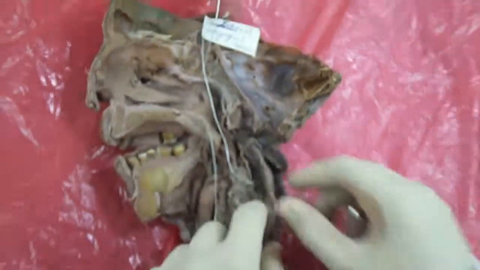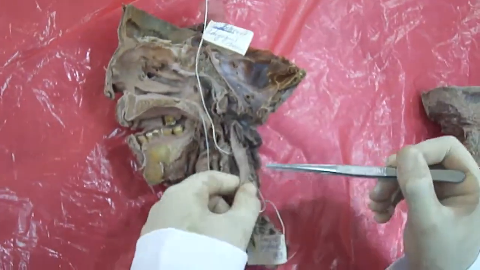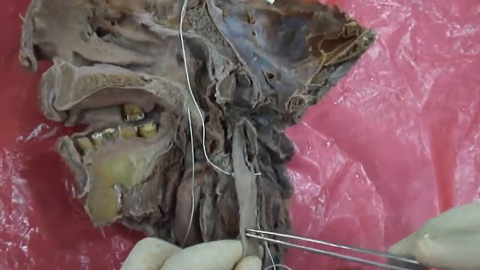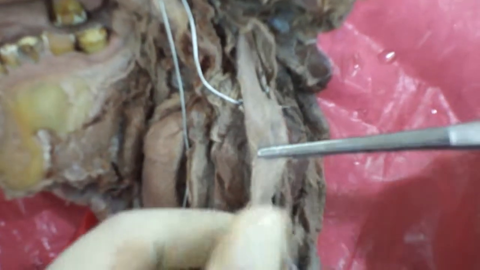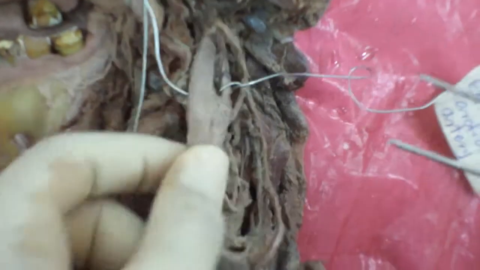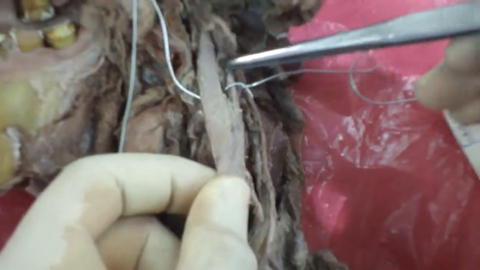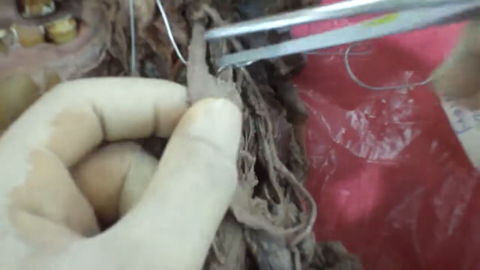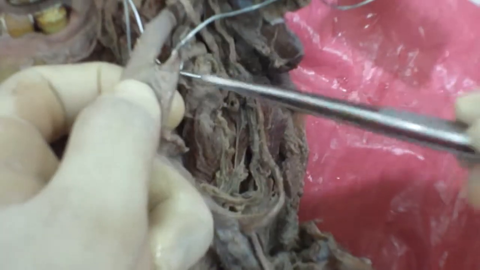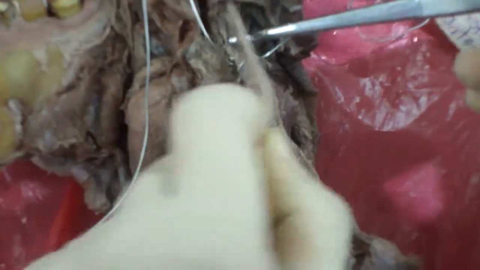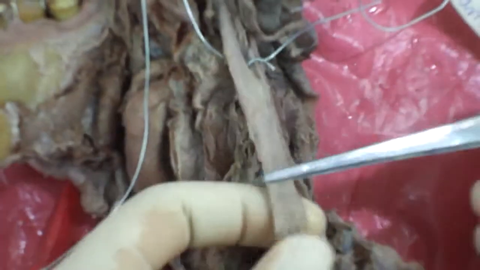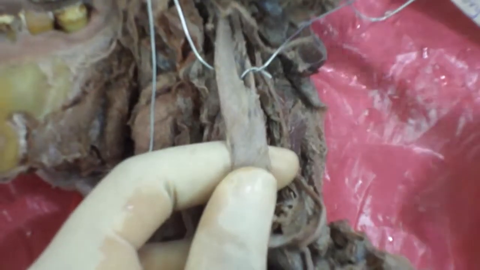As you can see here, this is the right side, so we have the right brachiocephalic, and from the right brachiocephalic we have the subclavian and the external carotid artery. Correct or not? Correct. How could you differentiate between the subclavian and the external carotid artery? Look, the external carotid artery would give branches, while the subclavian does not at this level. This is the external carotid artery and this is a branch of it, while the subclavian has no branches.